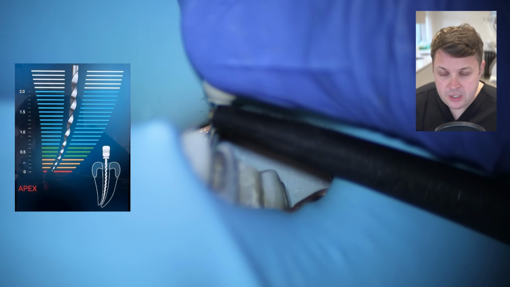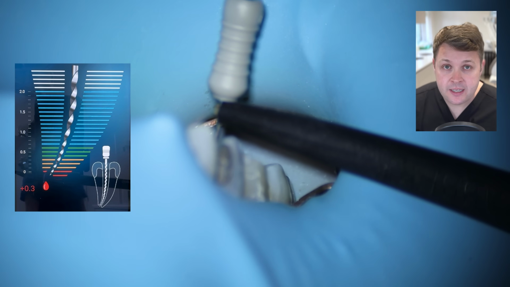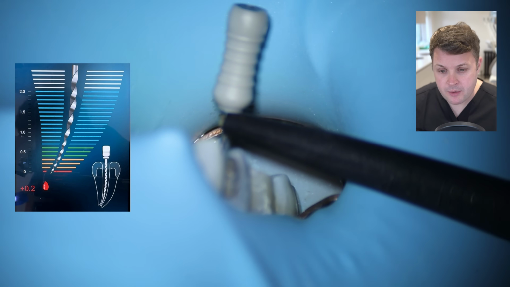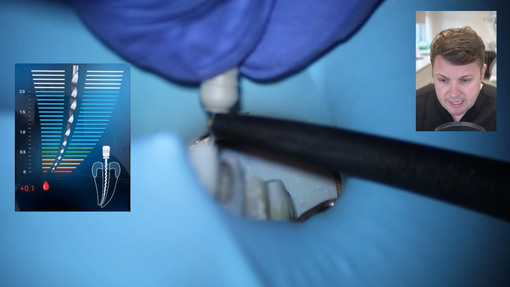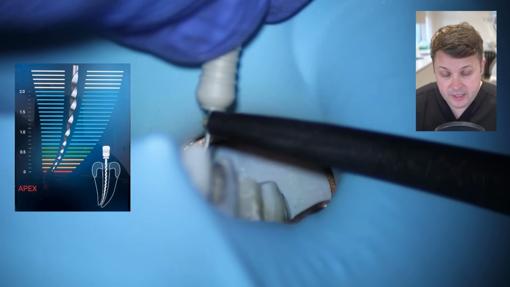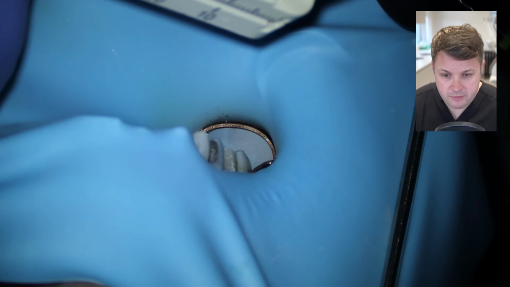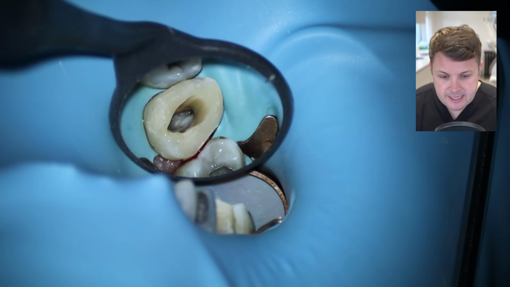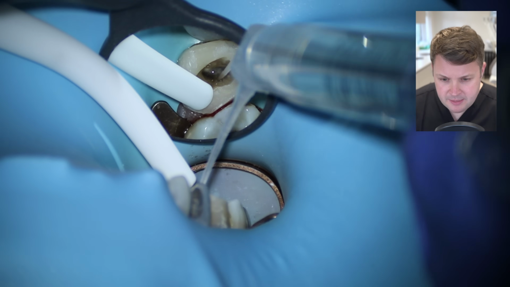I'm not getting much resistance at all. We get our 0 reading. We then push the hand file through the 0 reading, so we go past 0, and then once we pass 0, we sort of back up the hand file, and once that reaches the 0 reading while we back it up, that's our apex locator reading. We move the stopper, of course, and we measure it, and we can see that the DB canal is 19 millimeters.